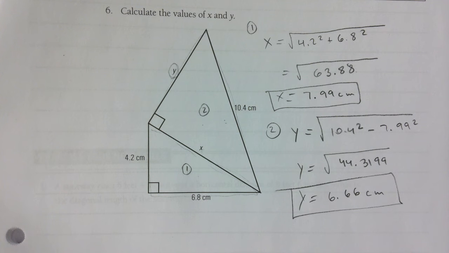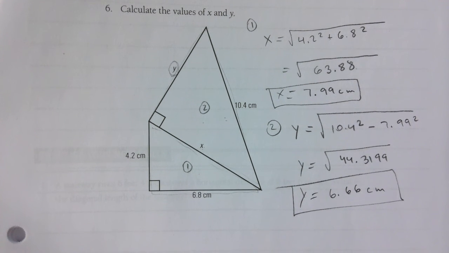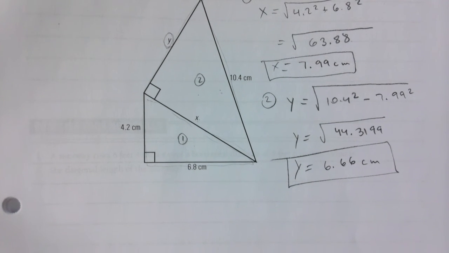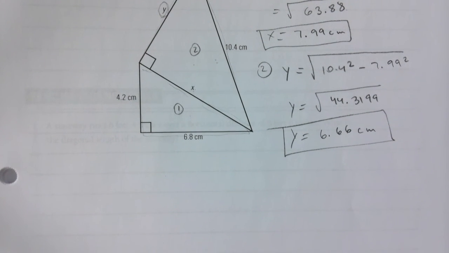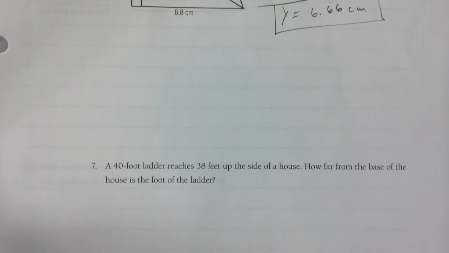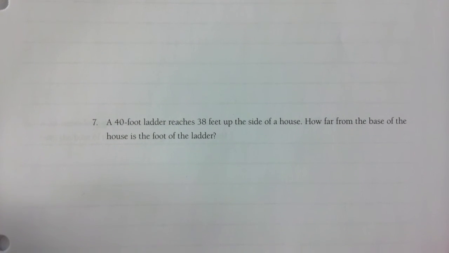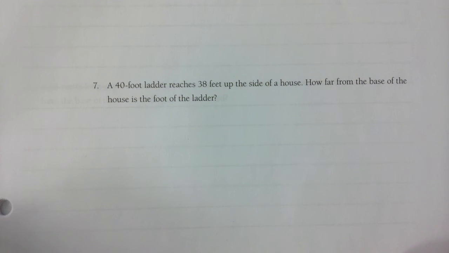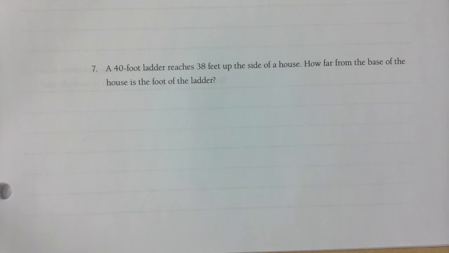Two-step Pythagorean theorem. Why couldn't you use trig right now? Because we didn't have an angle, right? And that's just how it is. Let's do the word problem below it. Let me know if it's going too fast for you, right? If you're missing a step. Here's your word problems, okay?